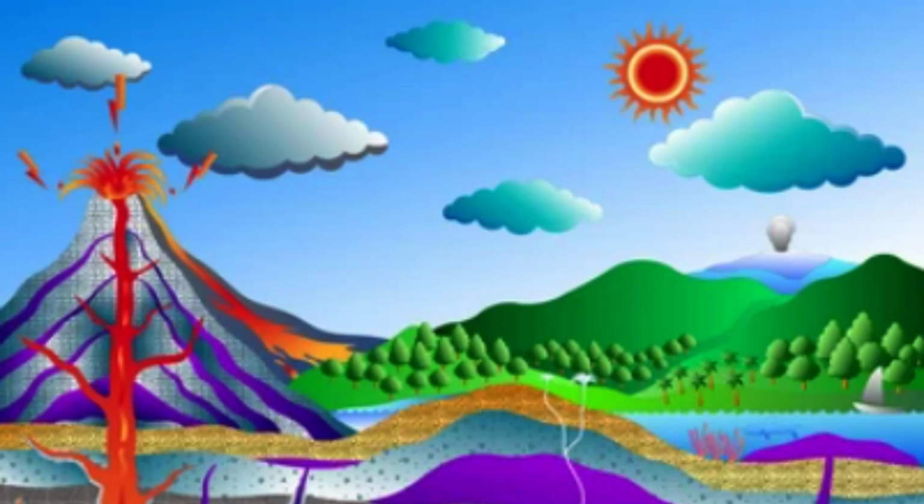Once igneous rocks are formed, they can be transformed into sedimentary rocks through a process called weathering and erosion. Weathering and erosion break down rocks into small fragments or sediments, which are then transported and deposited in new locations by natural processes like wind, water, and ice. Over time, these sediments can become compacted and cemented together, forming sedimentary rocks. Examples of sedimentary rocks include sandstone, limestone, and shale.